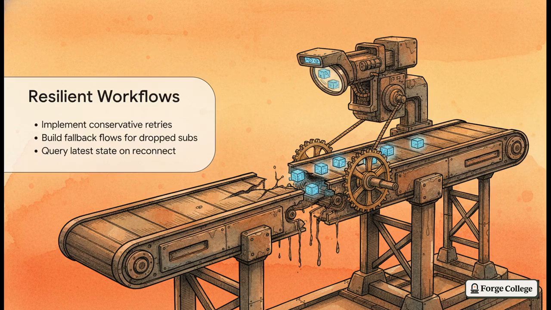First, implement conservative retries for your request and response calls. Use exponential backoff with a little jitter, so you don't accidentally DDoS the node that's just trying to recover. Second, build fallback flows. If your WebSocket subscription suddenly drops, instantly fall back to short interval polling so your user isn't left hanging in the dark. And third, the absolute golden rule. Implement integrity checks. When a WebSocket reconnects, you must query the latest state using a standard request and response method to make sure you didn't miss anything.